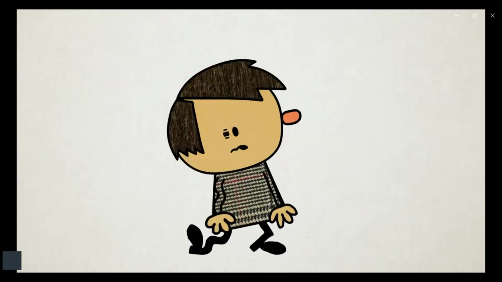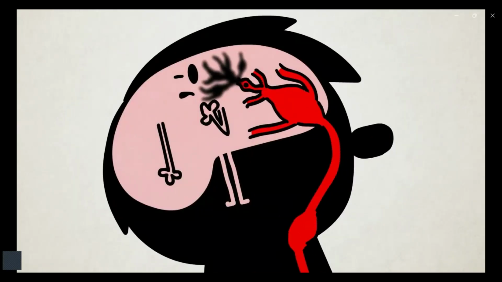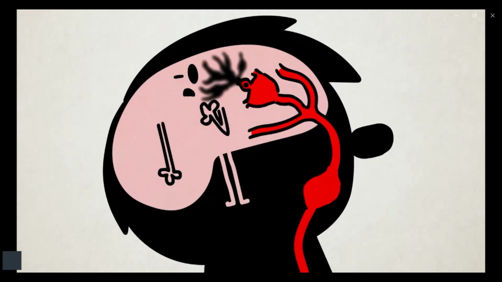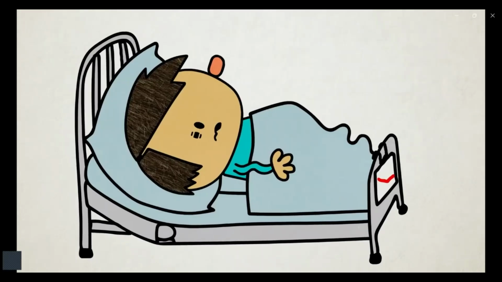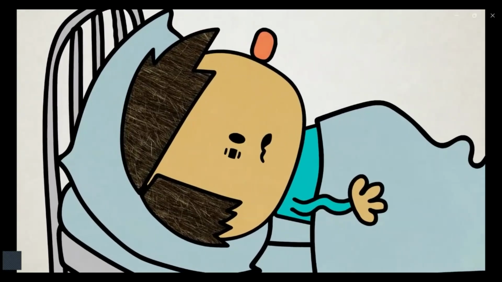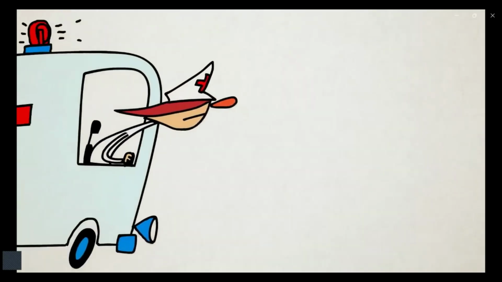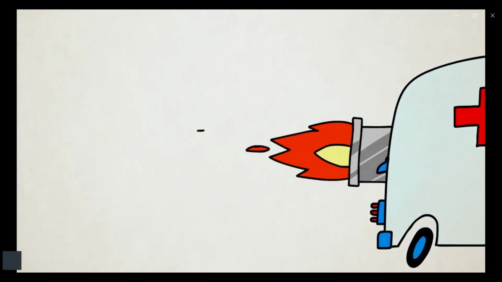When this happens, the body will immediately try to compensate by diverting blood flow to the affected area, but this isn't a perfect solution. Eventually, the oxygen-deprived cells will start to die, leading to brain damage that may be severe or permanent. That's why it's important to get medical care as fast as possible.